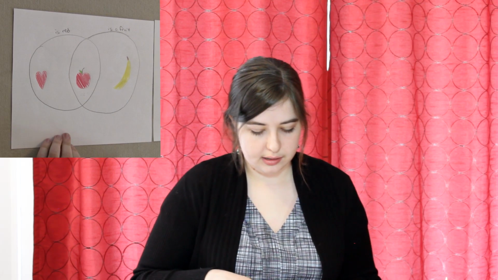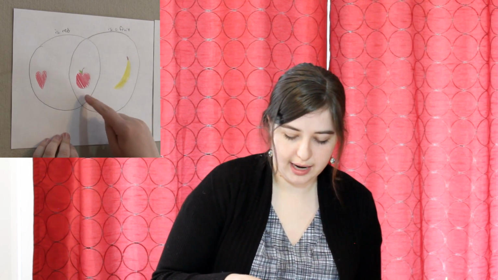And just to bring back that first example, that's what we did in the first example here. So whether something is red and whether something's a fruit, normally those are not categories that are related to one another, but you can still sort things that way. So that's how we end up with a red apple in the center.